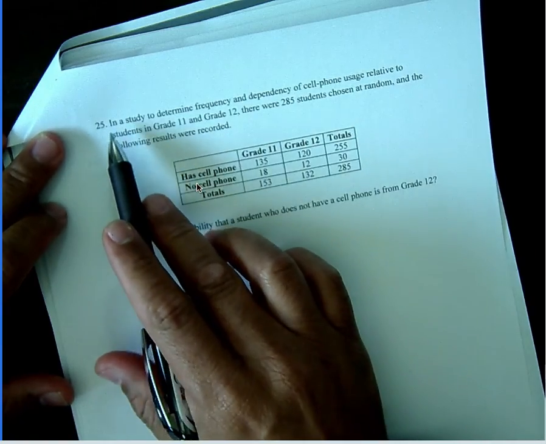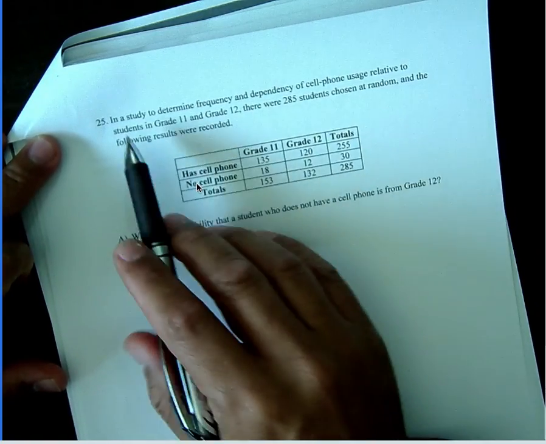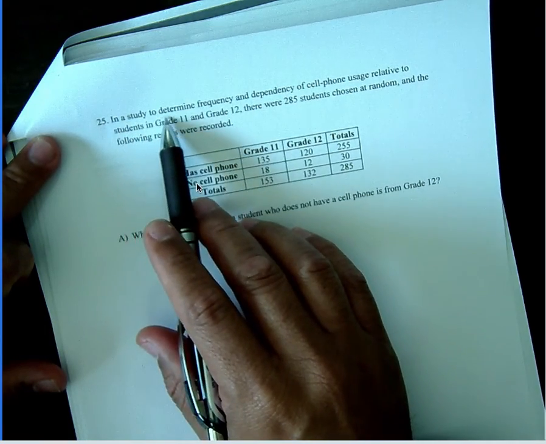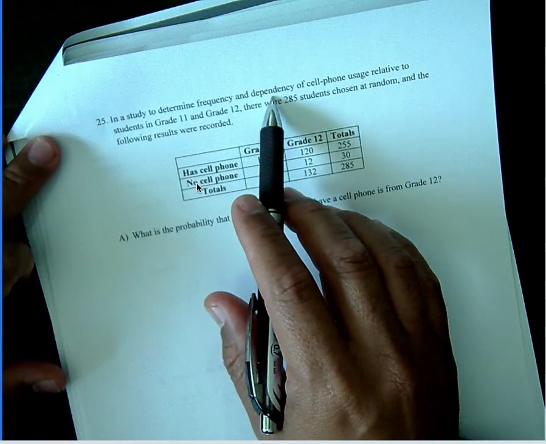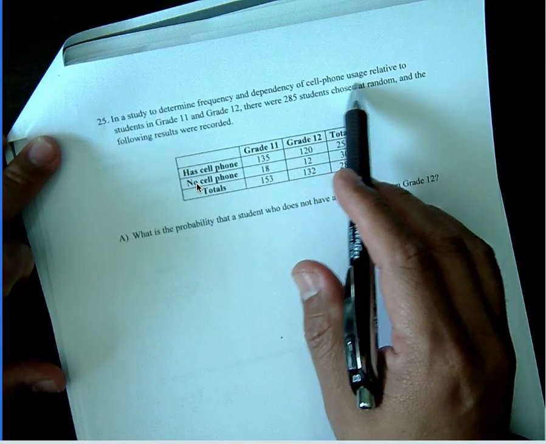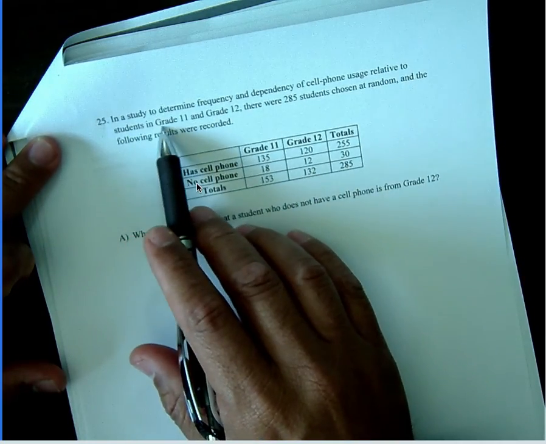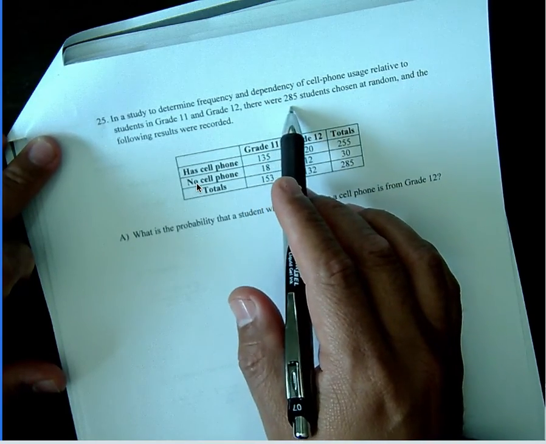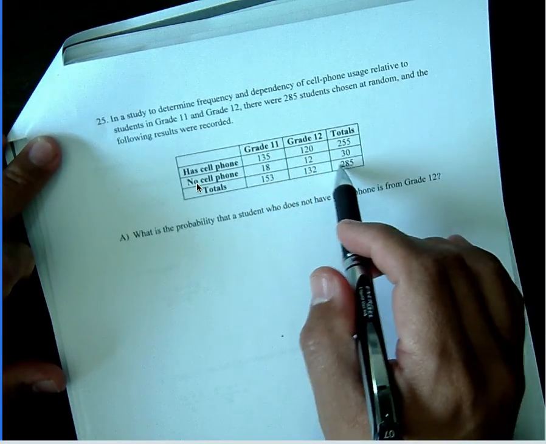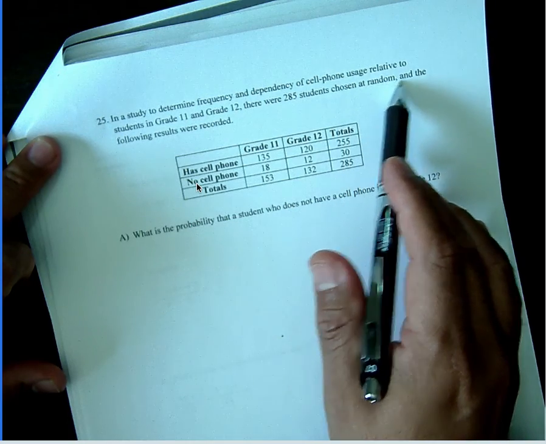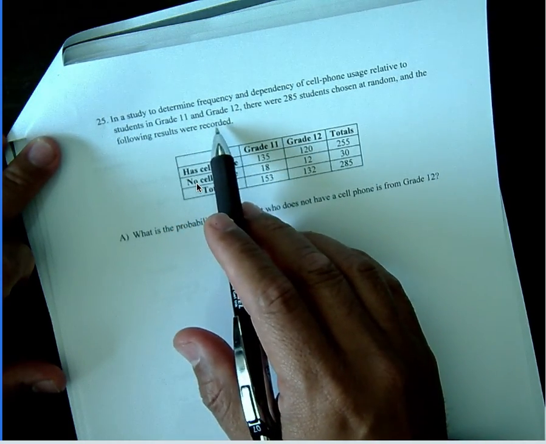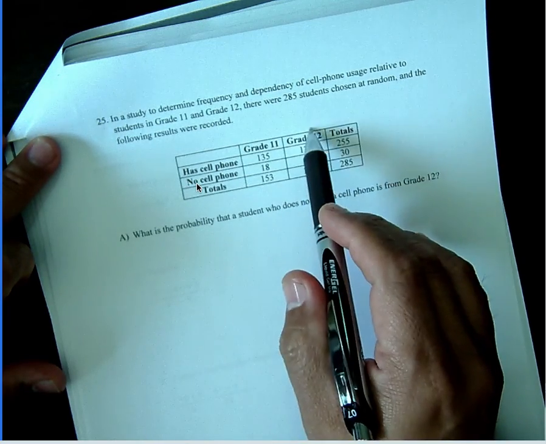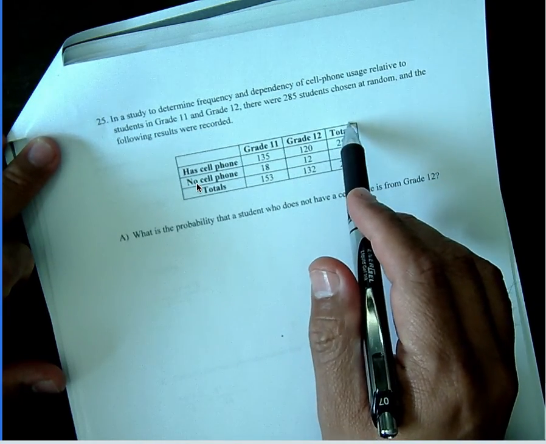Question 25. They give you this table, and this table talks about a study to determine frequency and dependency of cell phone usage relative to students in grade 11 and grade 12. There were 285 students in total, chosen at random, and the following results were recorded. That's grade 11 students, that's grade 12. This is the totals.